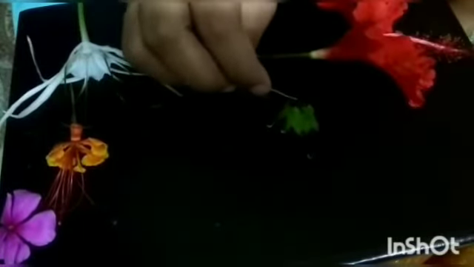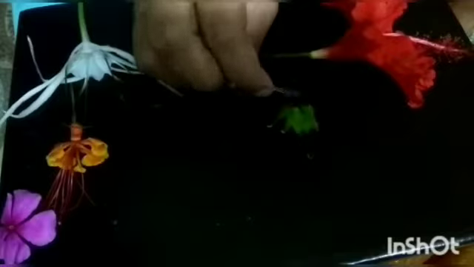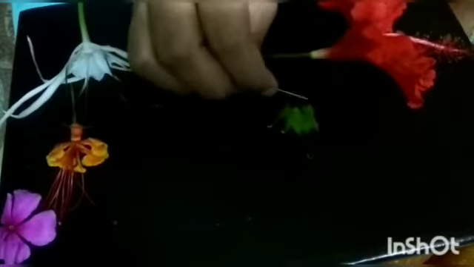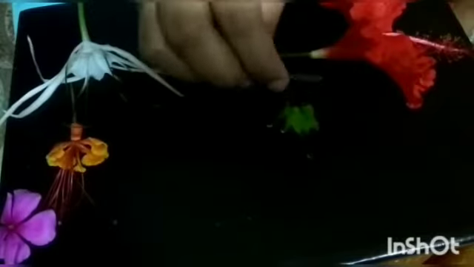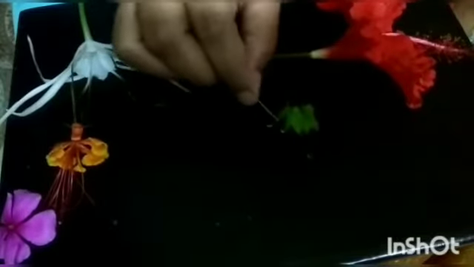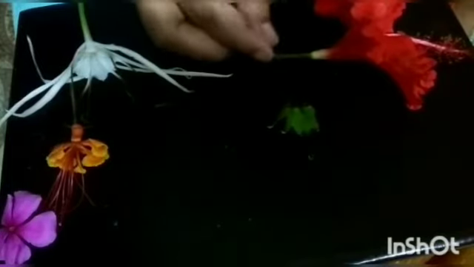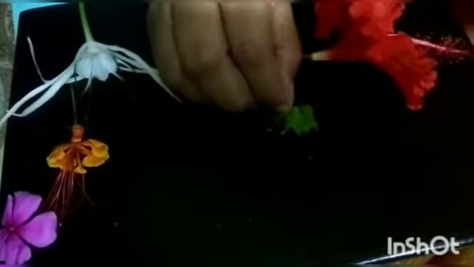Okay, what is the function of calyx? First of all, when the flower is in bud condition, it provides protection to the flower. And after the flower blooms, because it is green in color, it can photosynthesize to fulfill the need of the flower. Okay, now this is our first part, that is calyx.